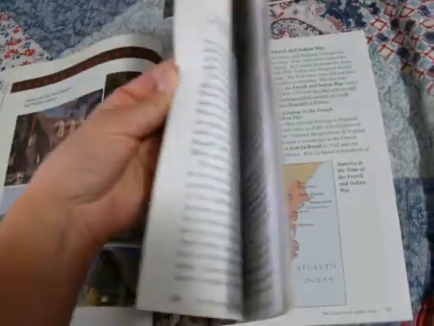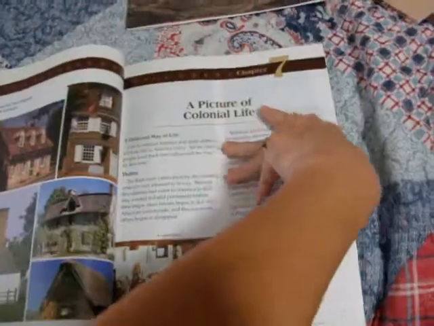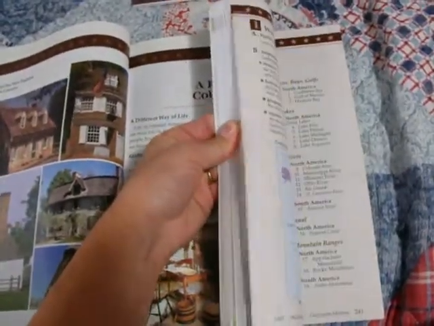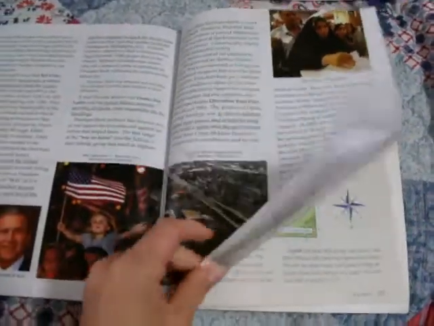Pages aren't turning very well. The fan's blowing on them. Okay, but in the back, let me get to it. I'll show you. Okay, the last chapter, chapter 18, checkup.